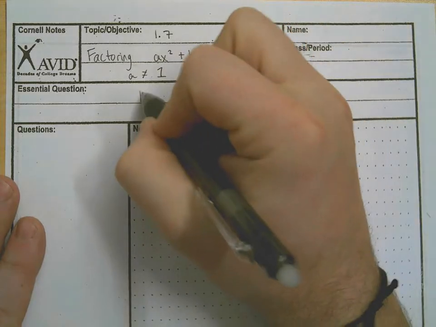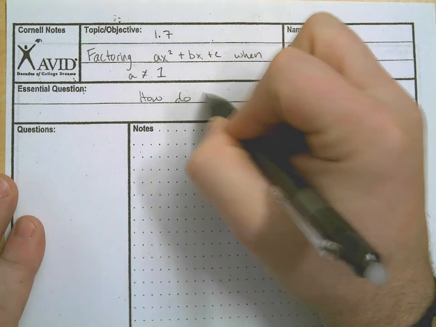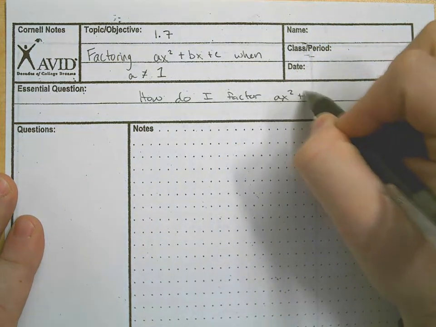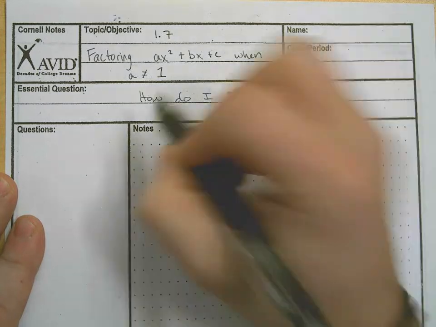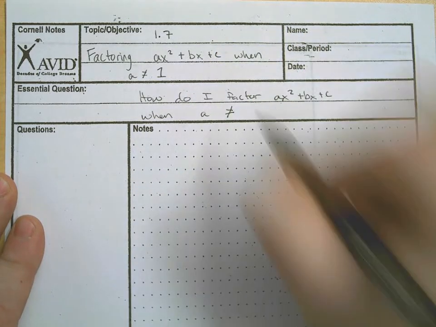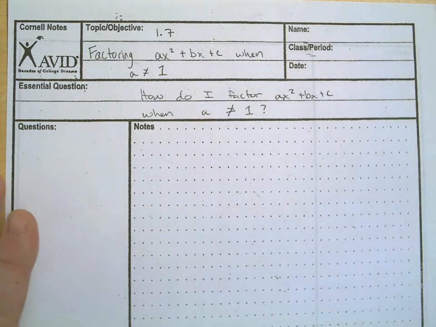And our essential question will be, how do I factor ax squared plus bx plus c when a does not equal 1?